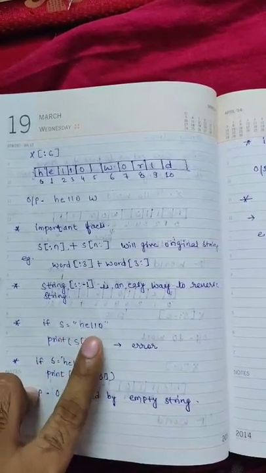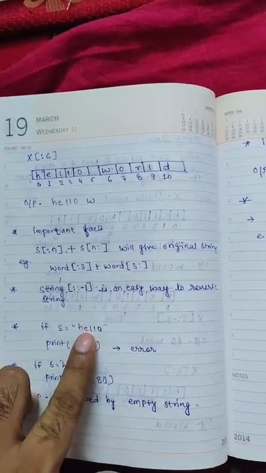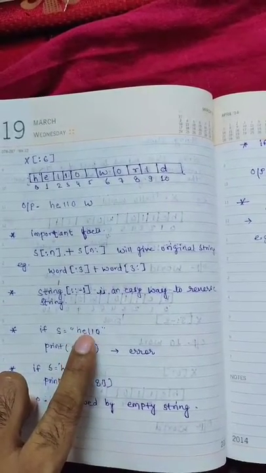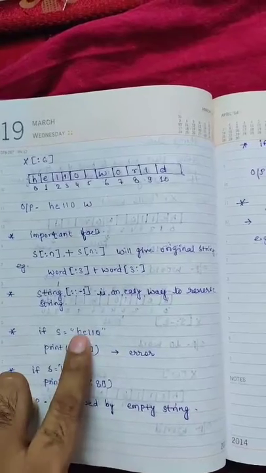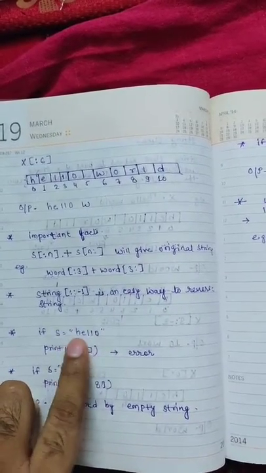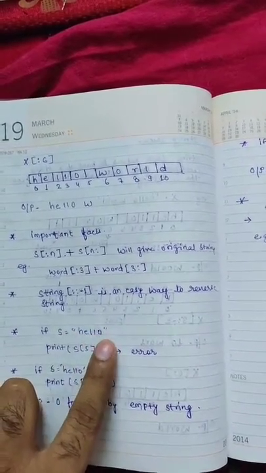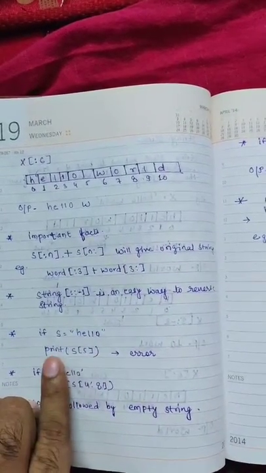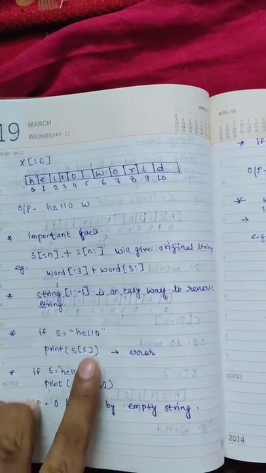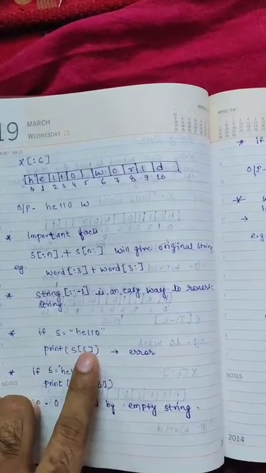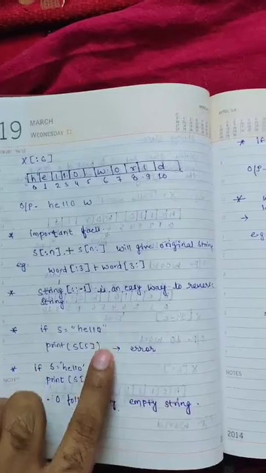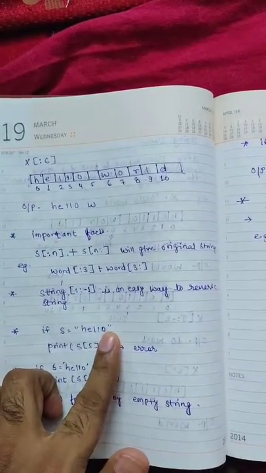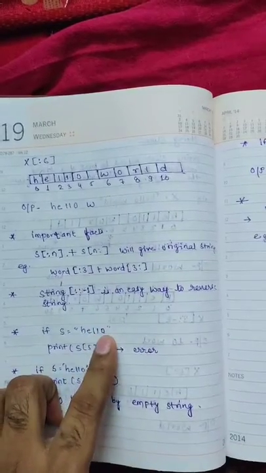If s is equal to hello, and for hello the forward index is what? 0 1 2 3 4. The length of this is 5, but indexing is starting from 0 and ending with 4. In case of this string, if I am going to print s[5], meaning the fifth indexed value, it will give an error because the ending indexed character is o, which is 4.